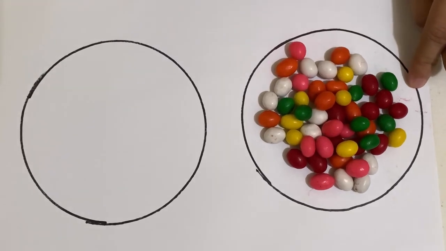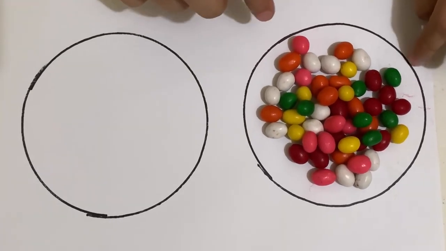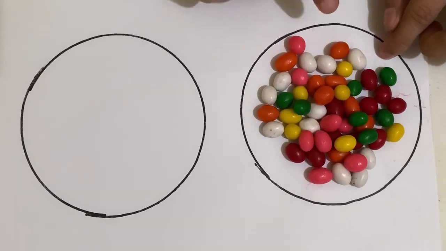Suppose we would like to get 20 respondents from this population. By employing a simple random sampling technique, we are going to pick randomly 20 candies here.